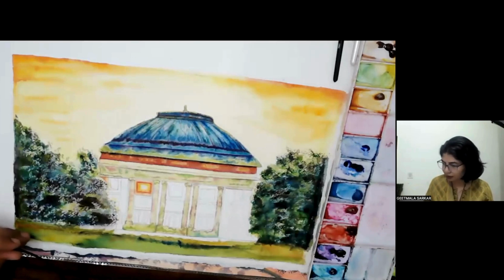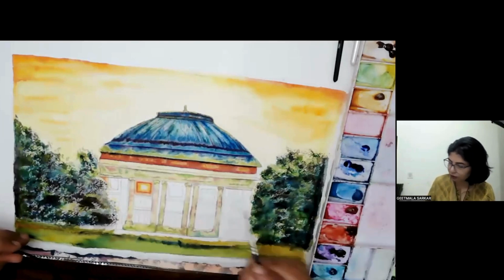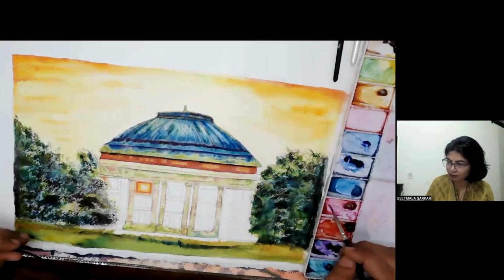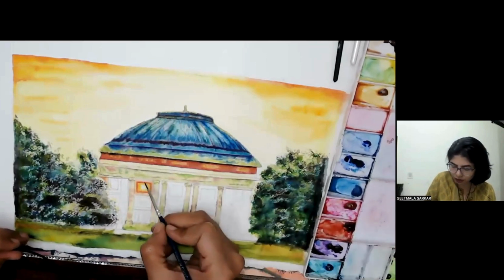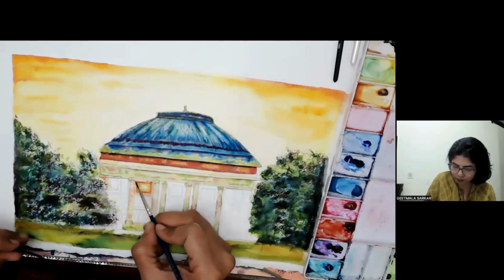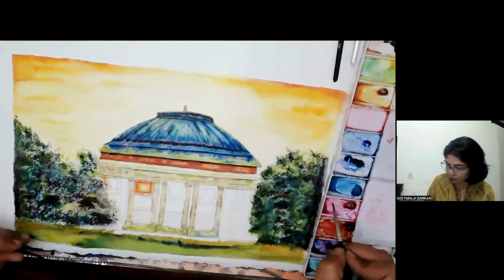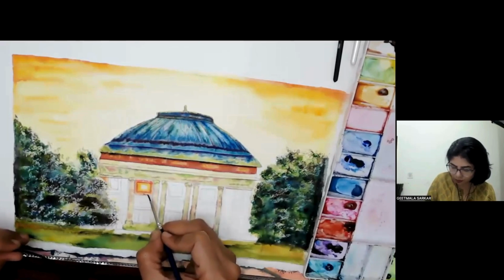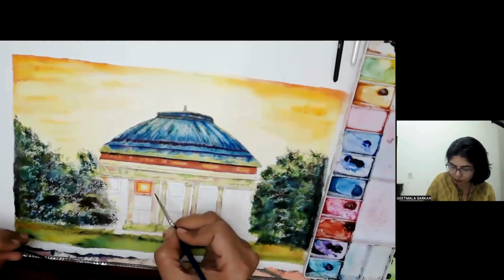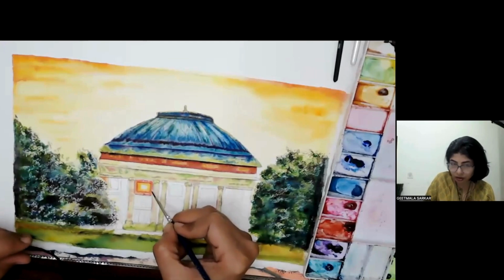This area is still wet, so what I can do is place in a few different colors as well. It is not completely wet, but it is damp.